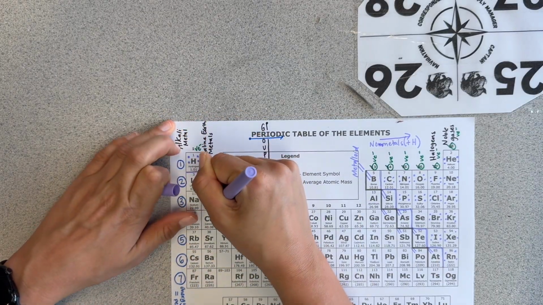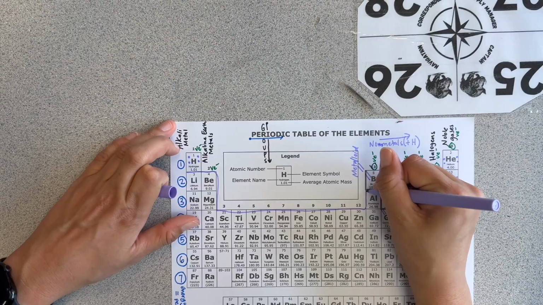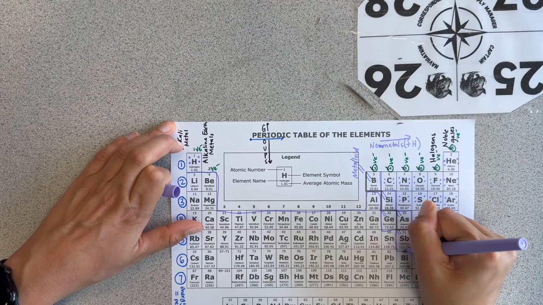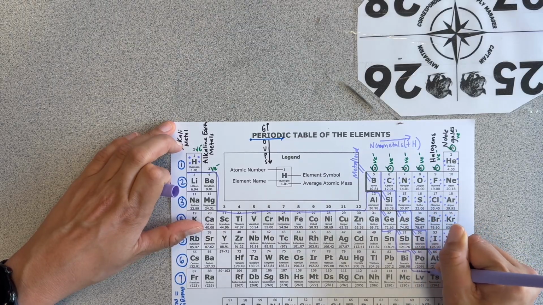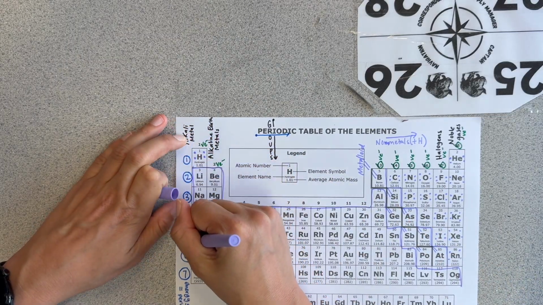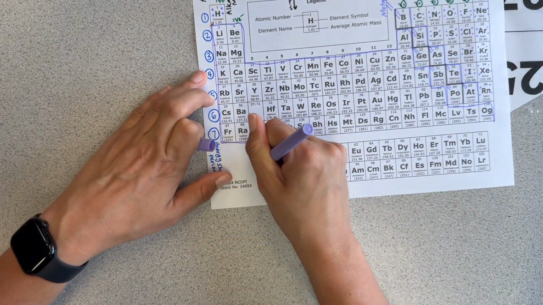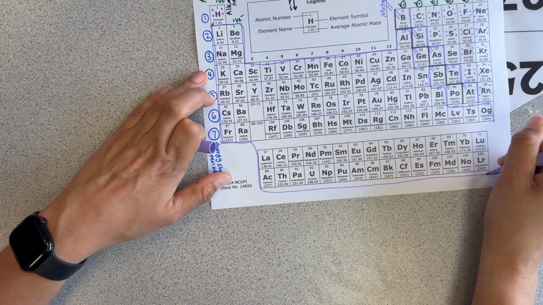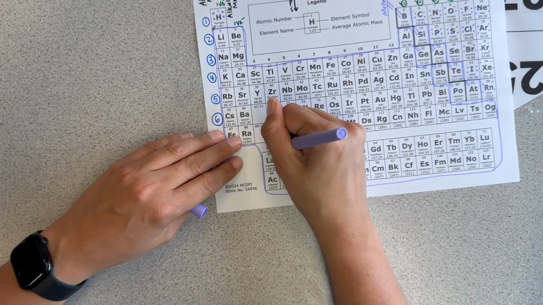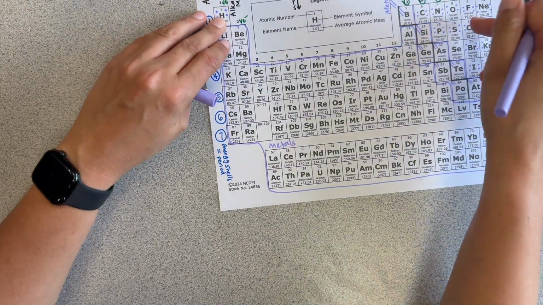So I'm just going to kind of box everything else in. So all these are going to be my metals. Everything except hydrogen over here, my metalloids, and my non-metals.